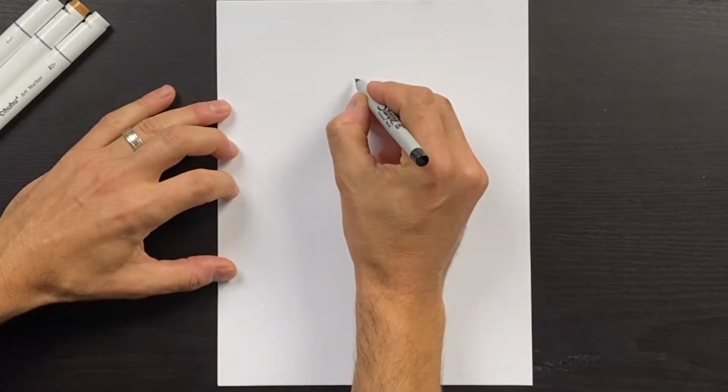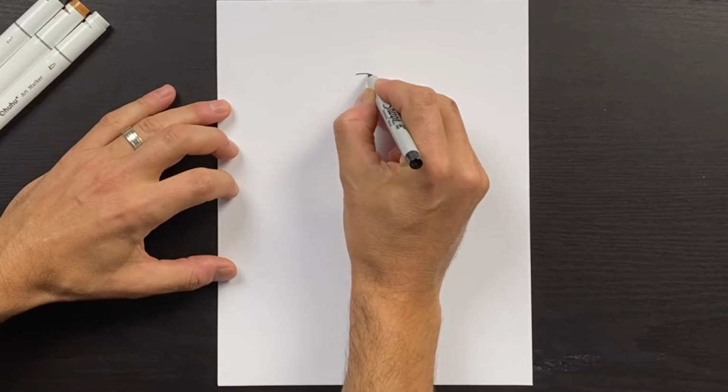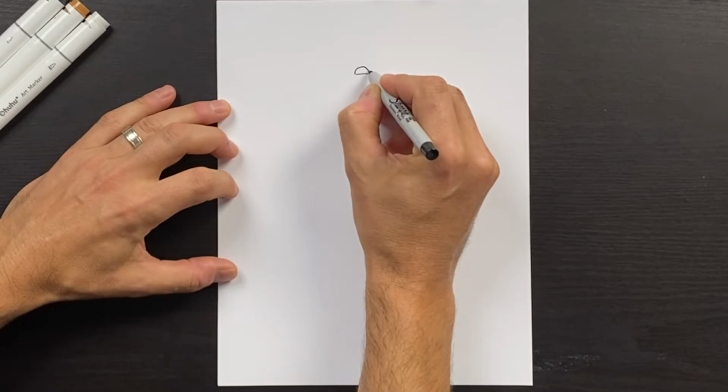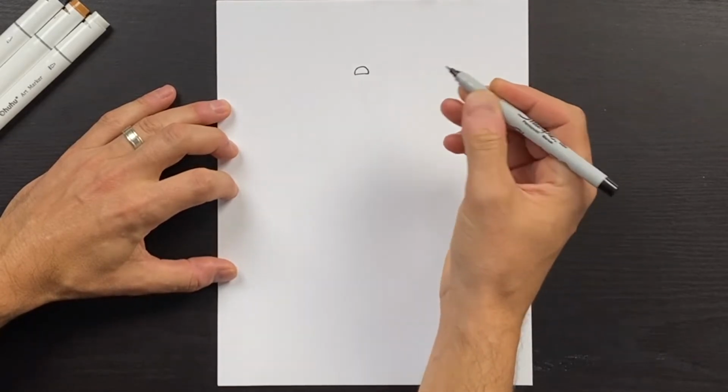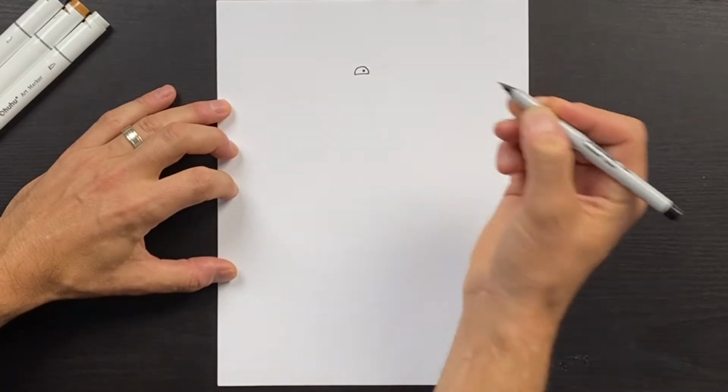So let's get started. I'll draw an eye on the left, and I'm going to draw a horizontal curve with a round shape at the top. And in the middle, or a little bit off to the right side, I'm going to draw a little circle for the eyeball.